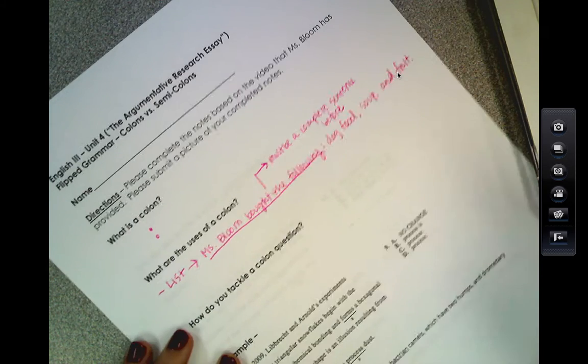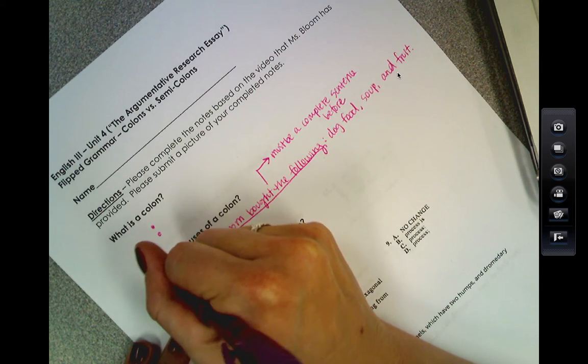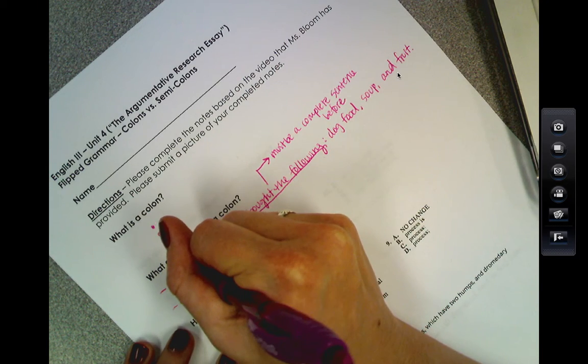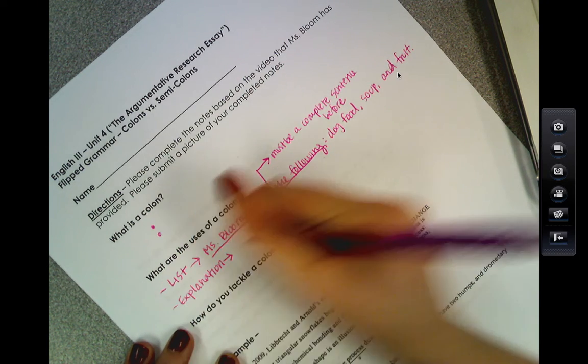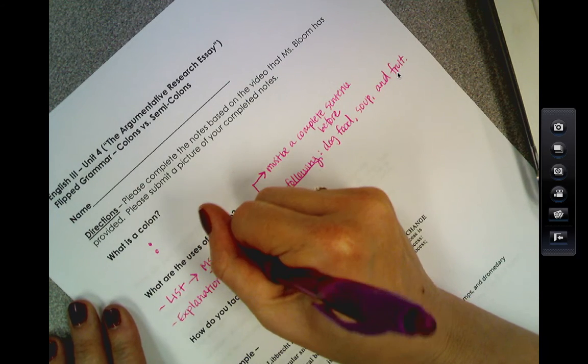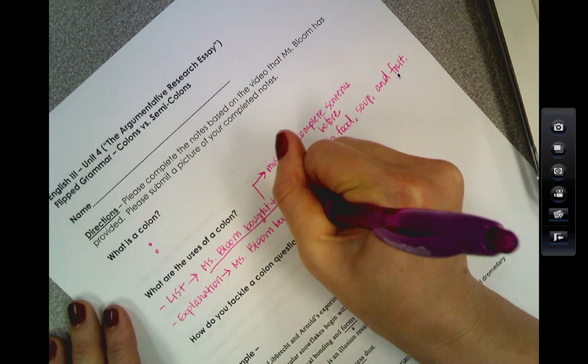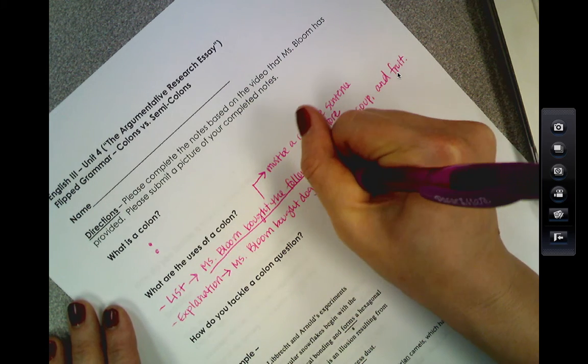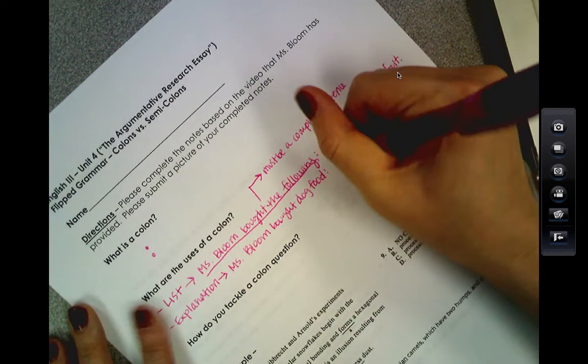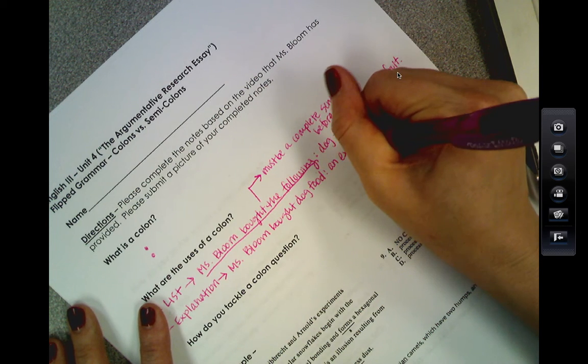Then you might use it for giving more information. So let's say Ms. Bloom bought dog food, colon, an expensive brand.